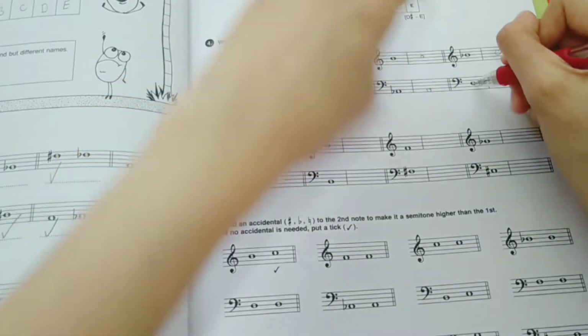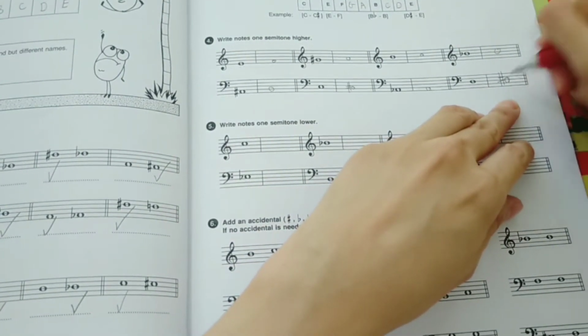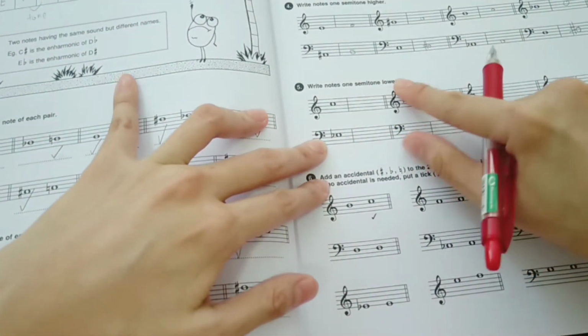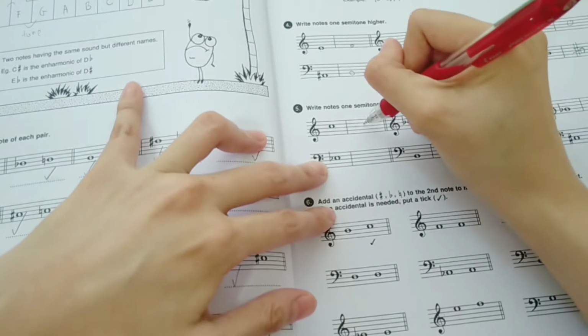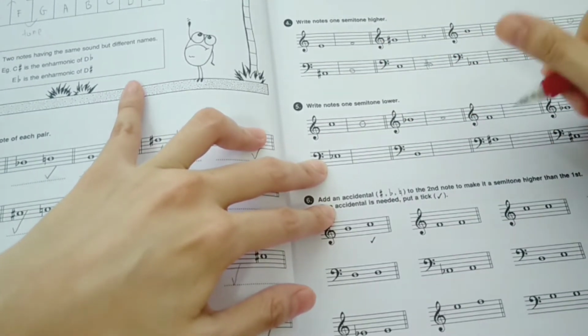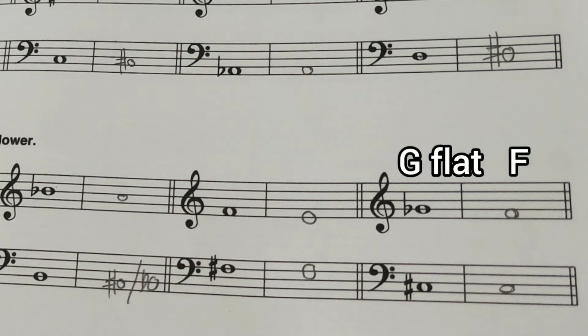D, this one D, go up one step, D sharp is the semitone. One semitone higher is D sharp. Now write notes one semitone lower. C go down one semitone will be B. B flat will be A. F will be E. G flat will be F.